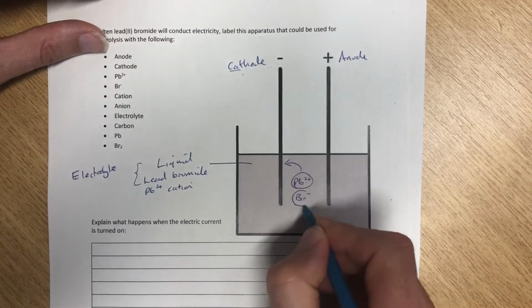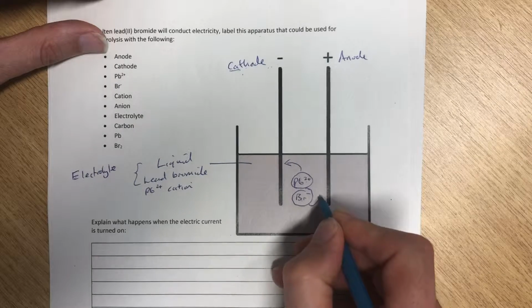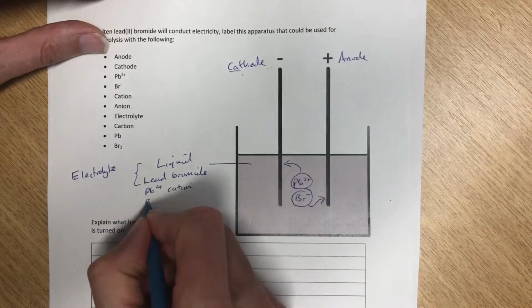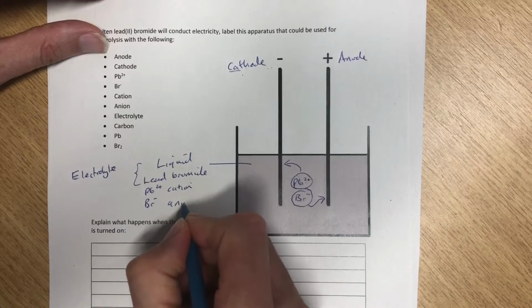The bromide ion goes to the anode, and therefore it is called the anion. So the Br-, that's the anion.